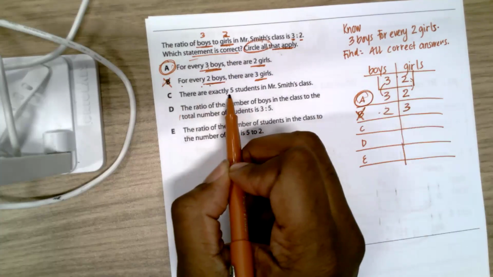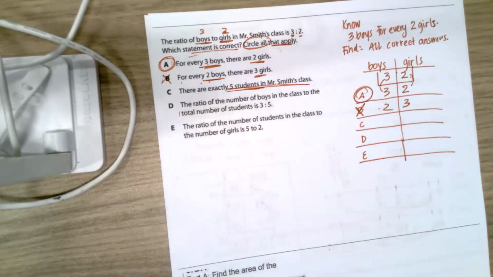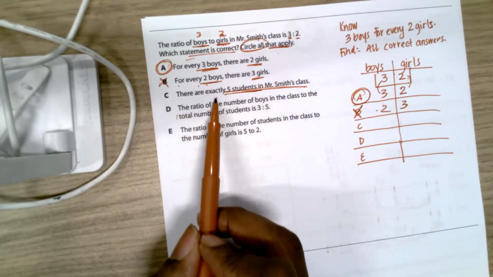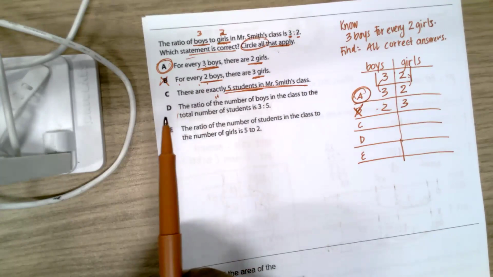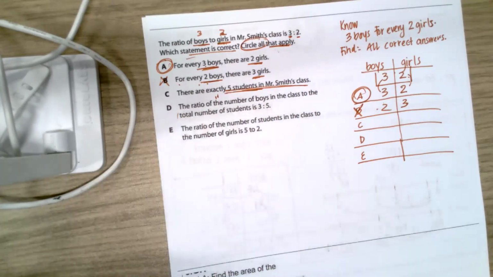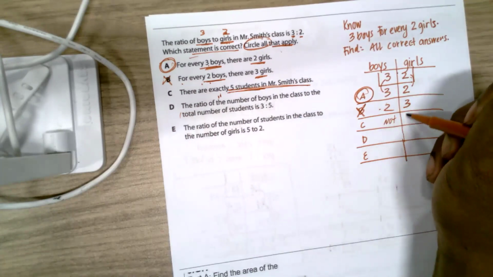C: there are actually 5 students in the class. Exactly 5 is not true. For every 5 students, there will be 3 to 2, but that doesn't mean that there are exactly 5 students. That means if there are 30 students and the ratio is 3 to 2, you can use that ratio to determine how many girls or how many boys. So that's not logical.